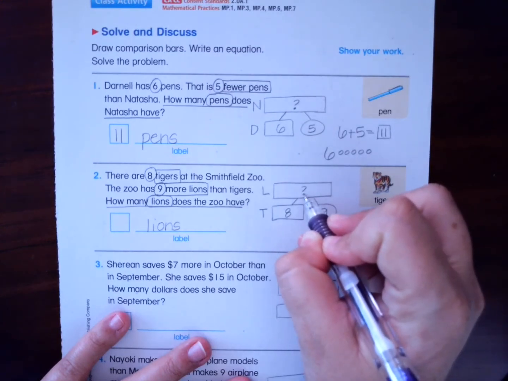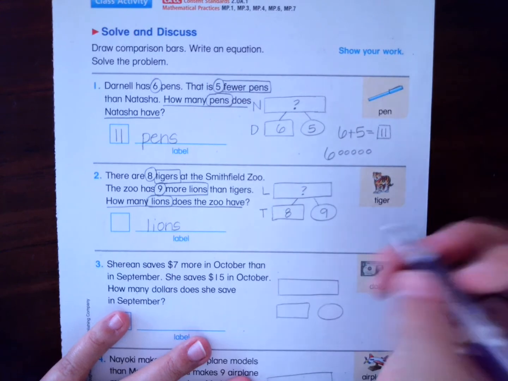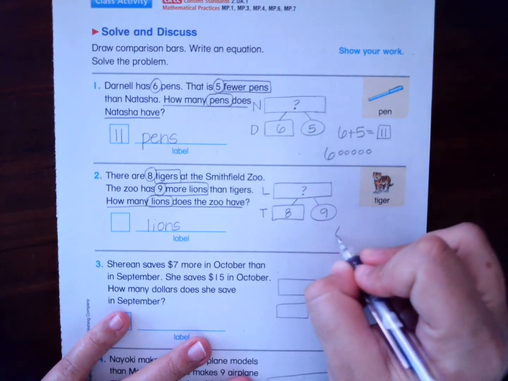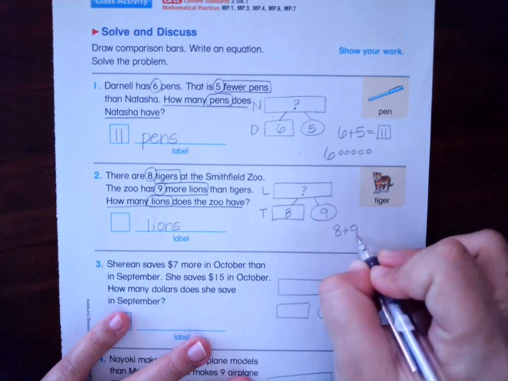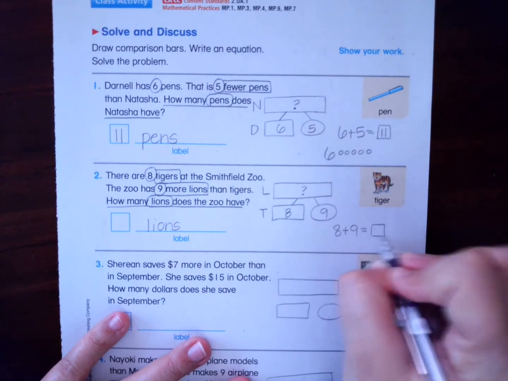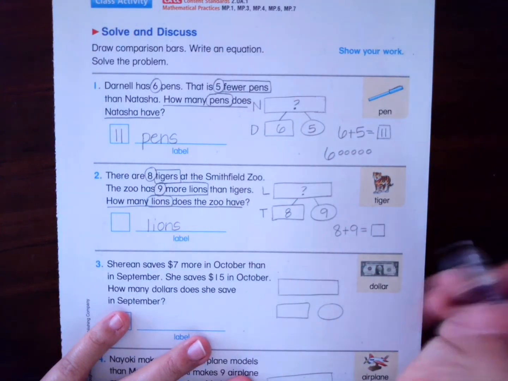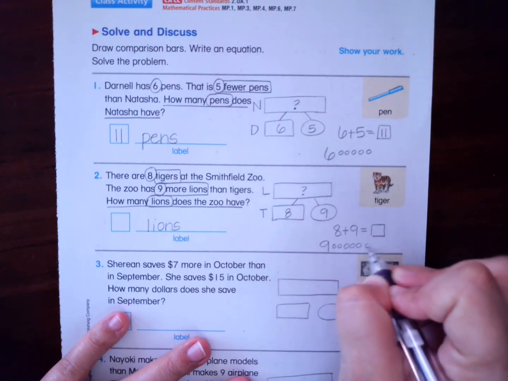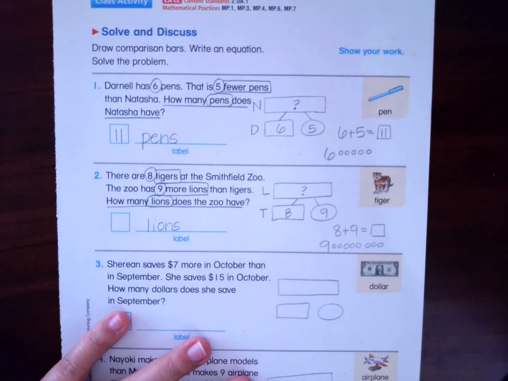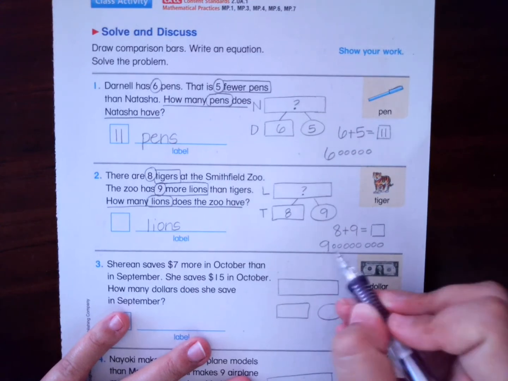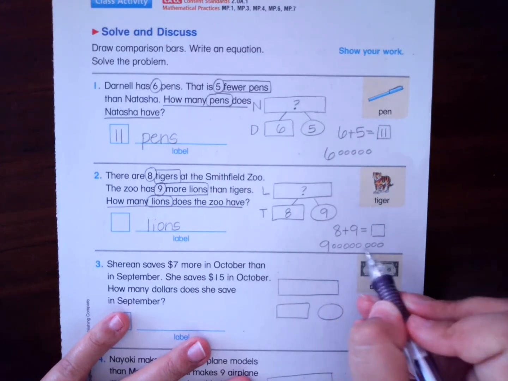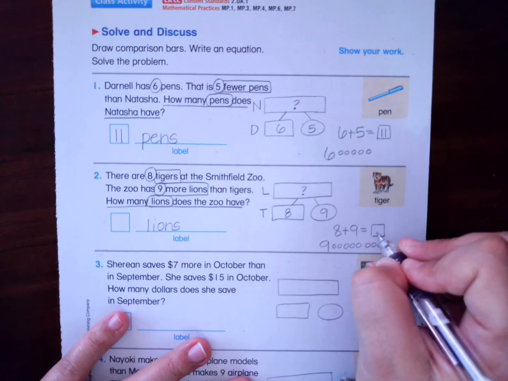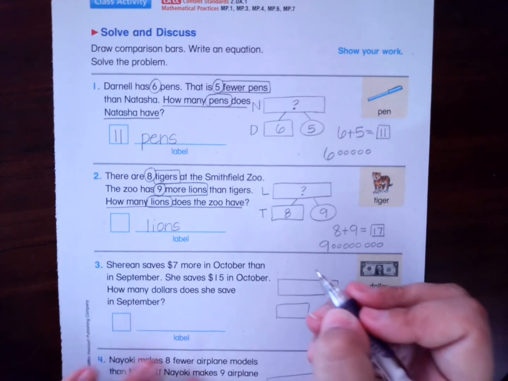Just like the problem above, I am looking for a total. So when I'm looking for a total, I'm going to do 8 plus 9 equals box. I can solve that. Maybe you can do a doubles strategy, or you can count on 9, 10, 11, 12, 13, 14, 15, 16, and I hope you got 17.